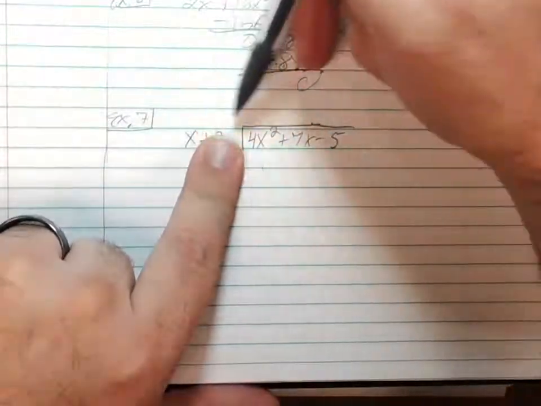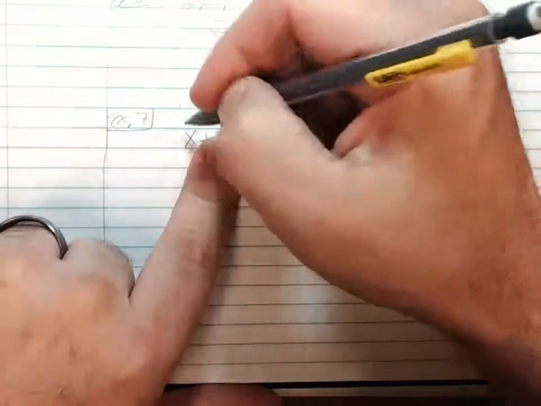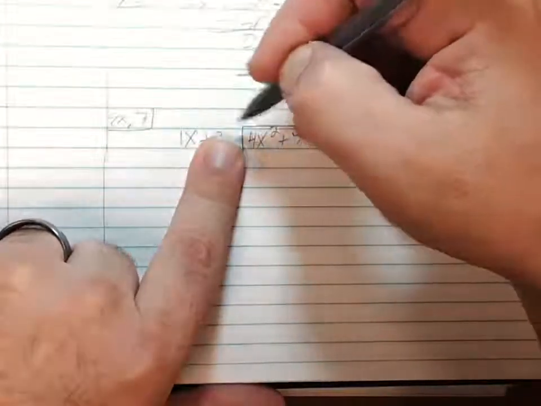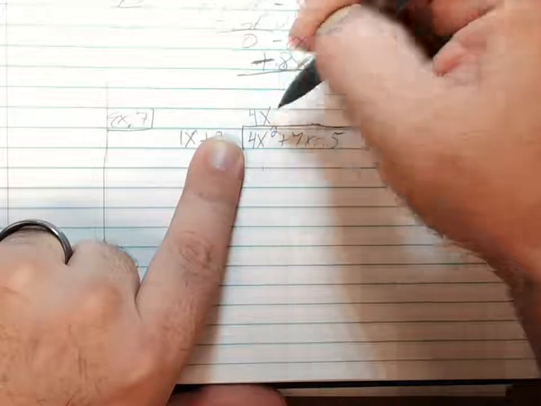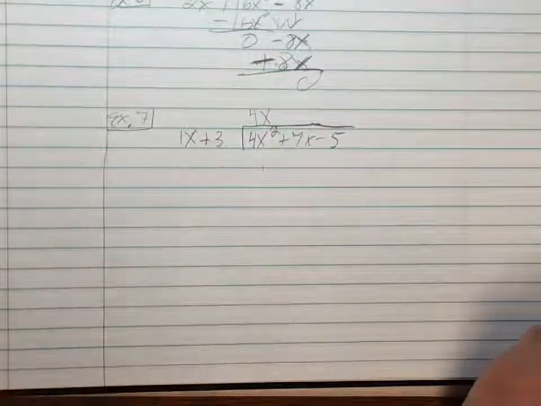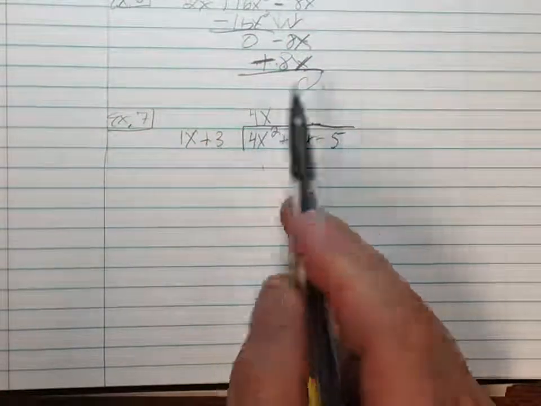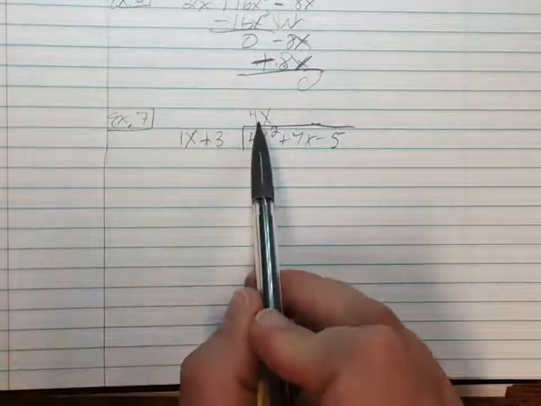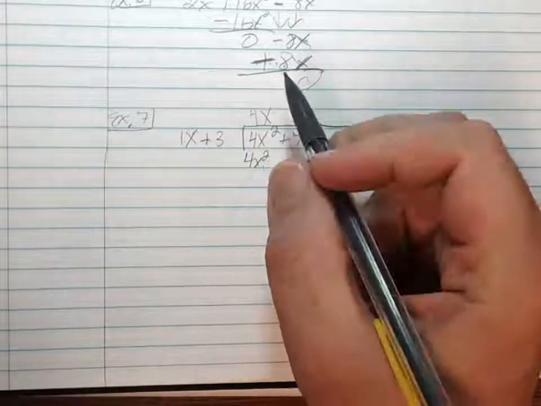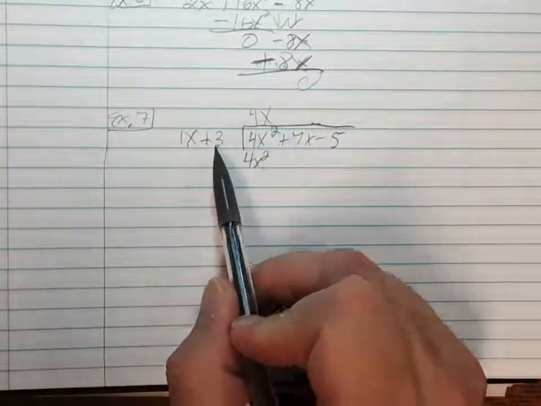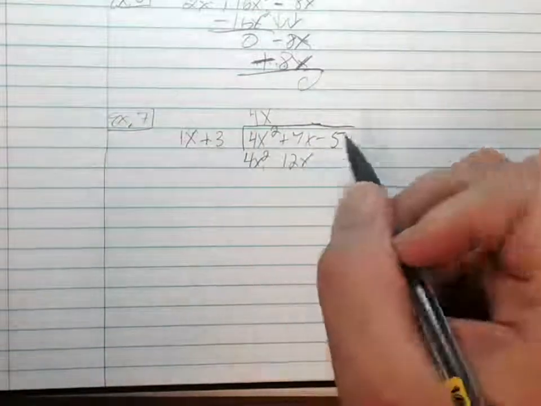How many times does x go into 4x squared? Well, this is 1x, right? 4 divided by 1 is 4. X squared divided by x is x. So I did my division. Next is multiplication. 4x times 1x is 4x squared. 4x times 3 is 12x.